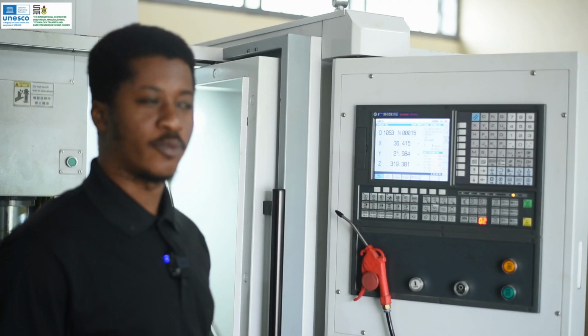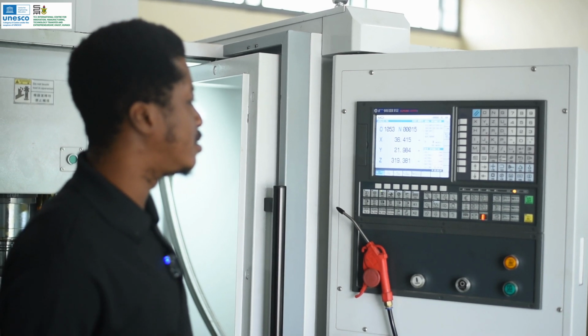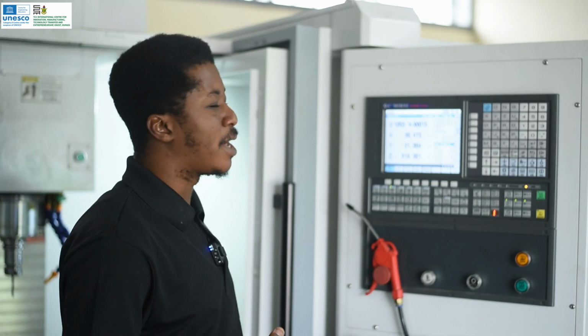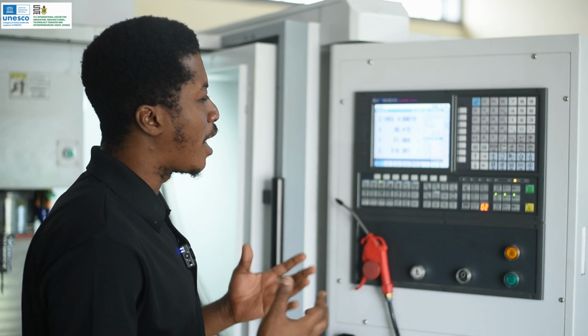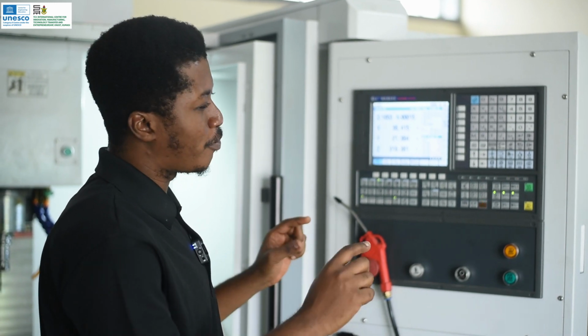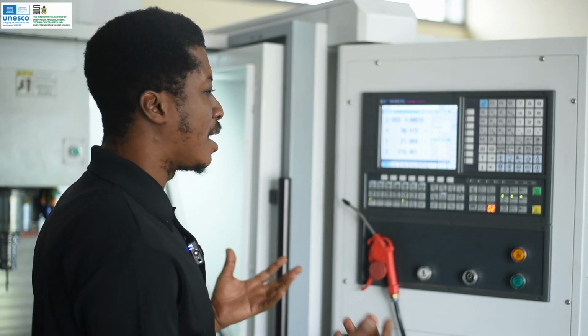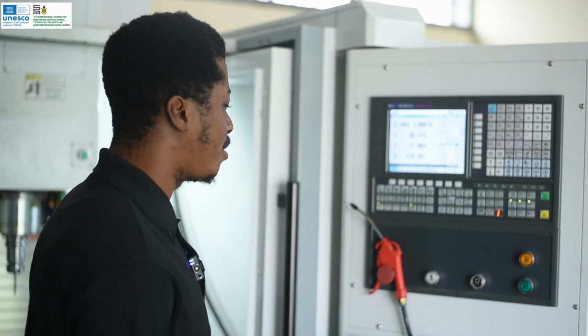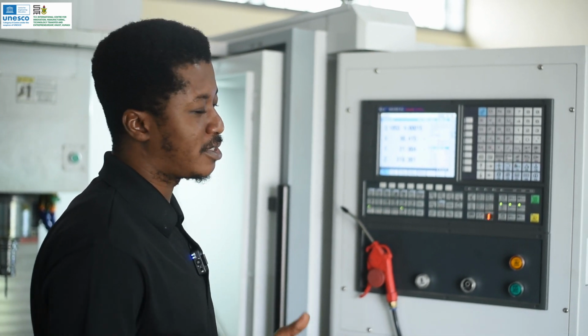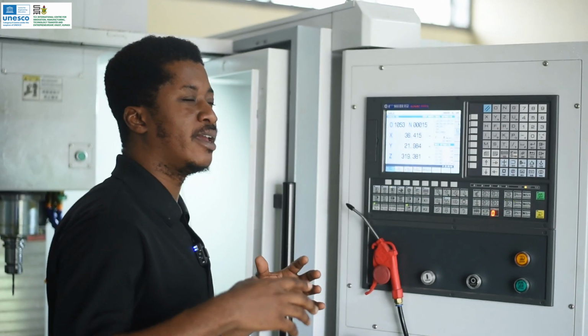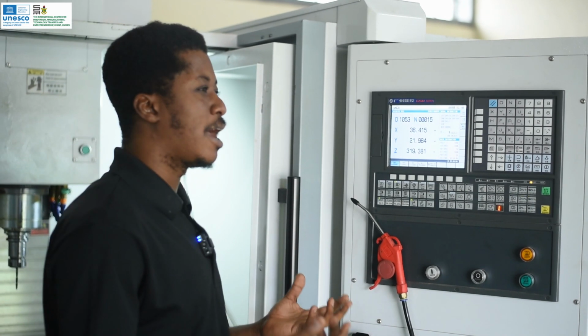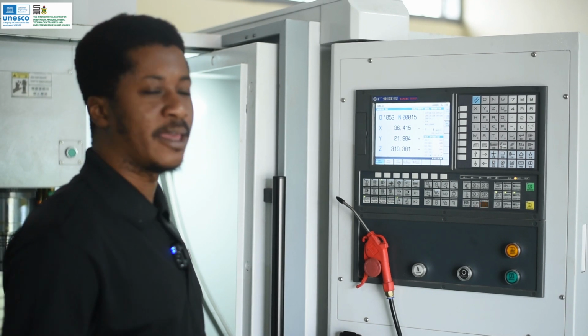Every once in a while, while you're running the CNC machine, there might come a time where you need to write a short piece of program just to test an axis or troubleshoot the entire machine. To do that, you'd want to be in MDI mode, or manual data input mode.